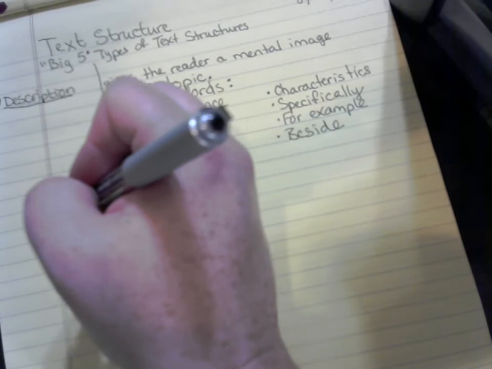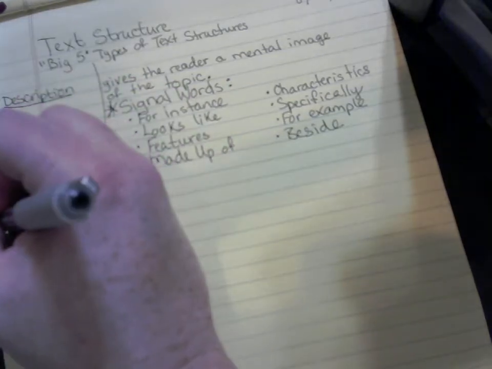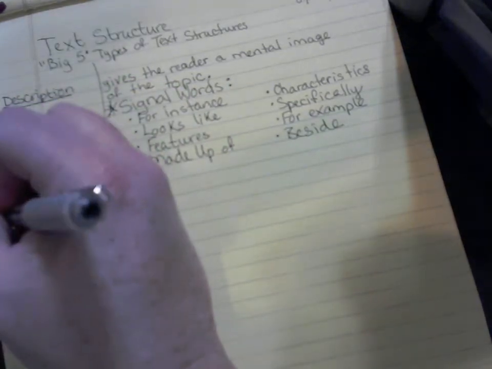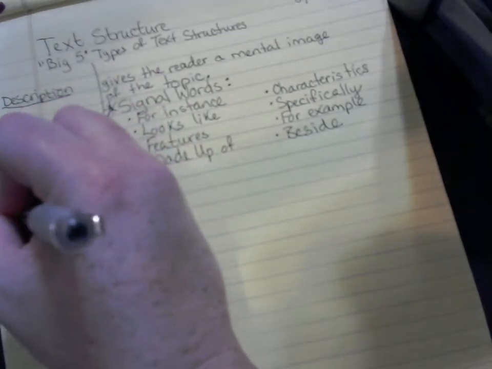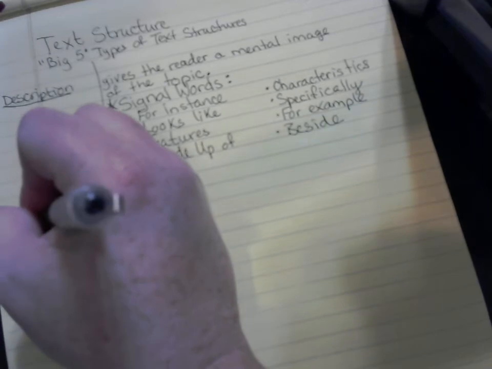The second type of text structure is sequence and order.